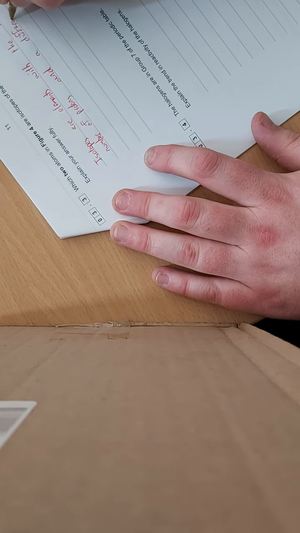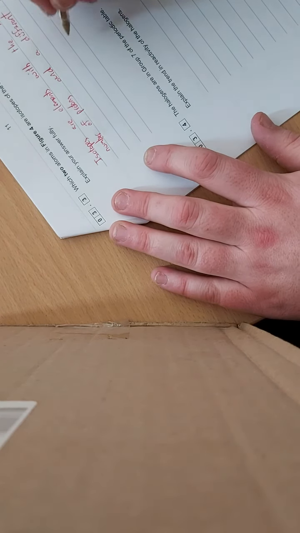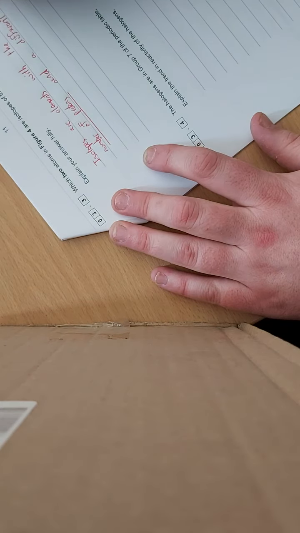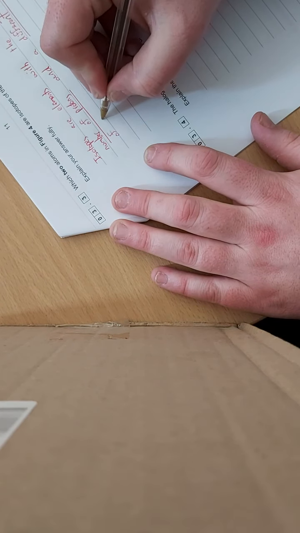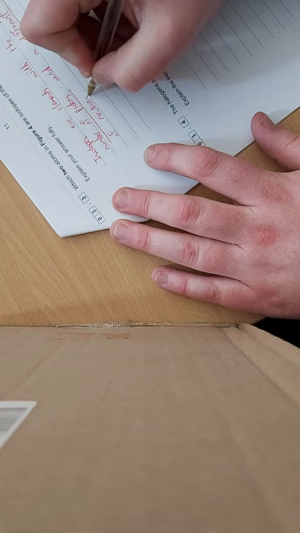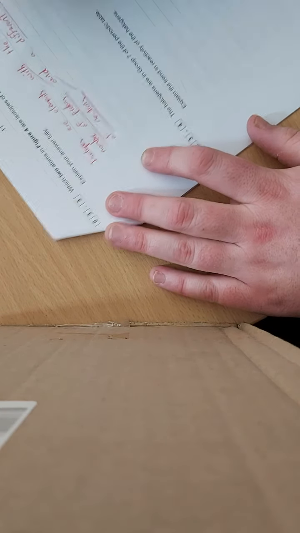And that will actually get me 2 marks, even if I've not said which atoms yet. So isotopes are elements with the same number of protons and a different number of neutrons. 1 mark for each underlined bit there.